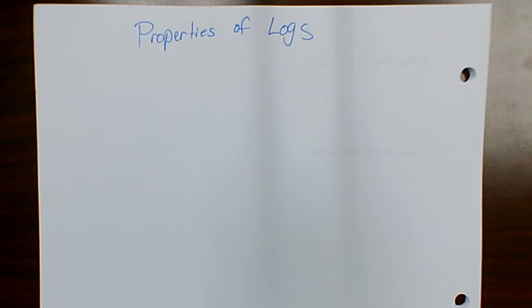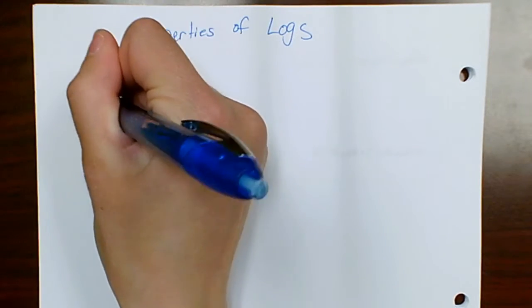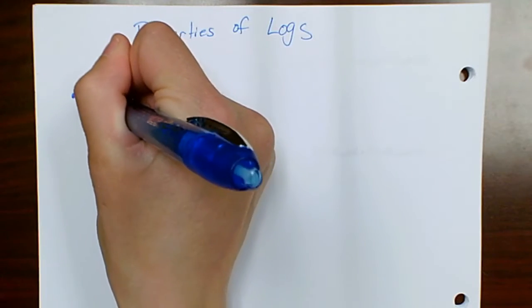This video is over properties of logs. Now, the properties of logs, there's 8 properties. I split these up into 2 groups. The first group is kind of more logical. You should know these by heart, and they kind of make sense. So, automatically make sense when you see them.